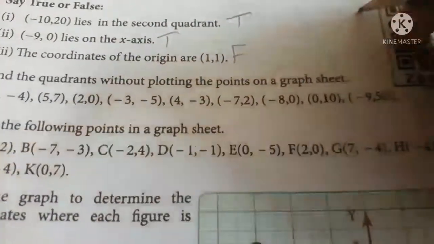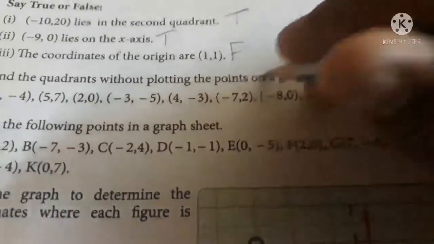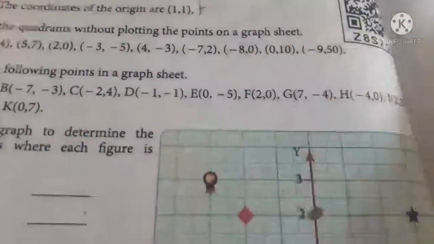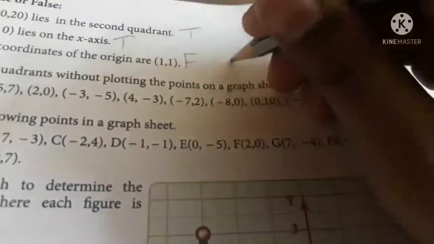Draw an imaginary Cartesian plane. You don't need to mark 10 points and 20 points here, it will take time. If you need to find an answer very quickly, then just do this process. First quadrant, second quadrant, third quadrant, and fourth quadrant. I told you this is positive, this is positive, this is negative, and this is negative.